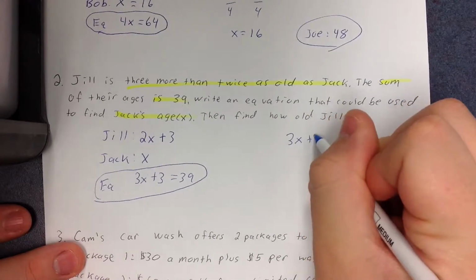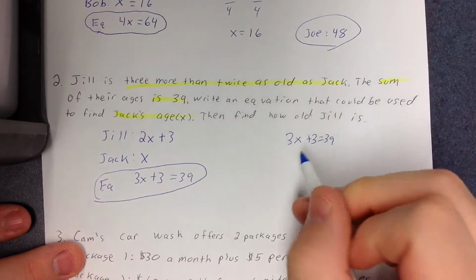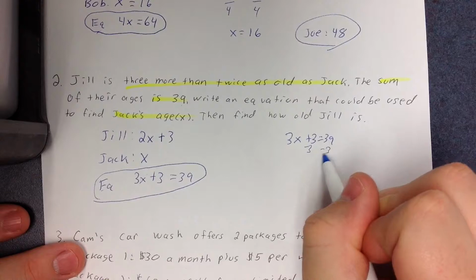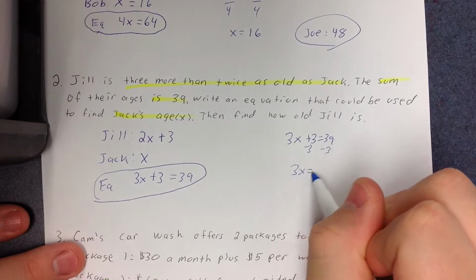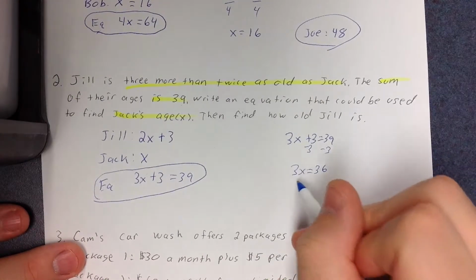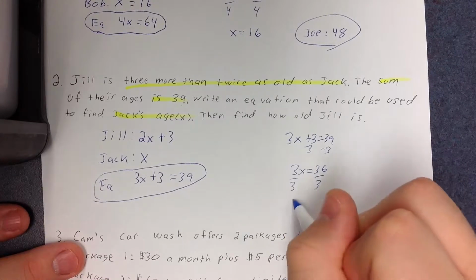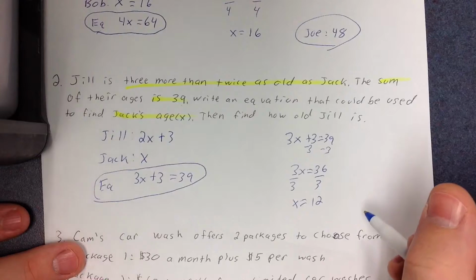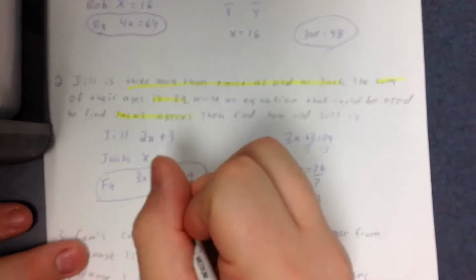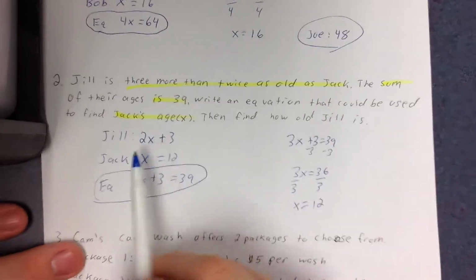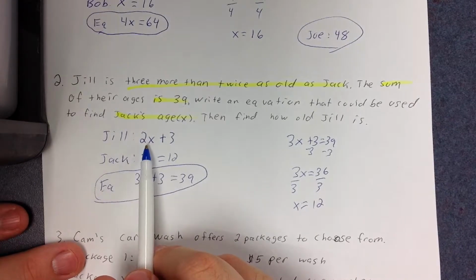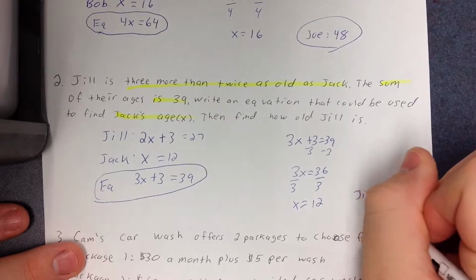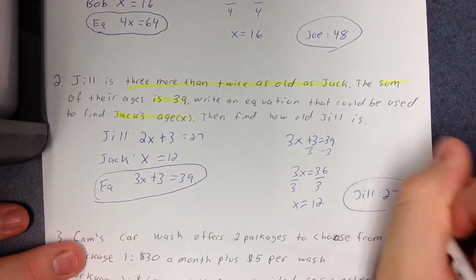So 3x plus 3 equals 39. Variables on the left-hand side, get rid of the addition first. So minus 3, which gives me 3x equals 36. Divide both sides by 3, and I get x equals 12. Again, find out whose age that is. Well, that's Jack's. So Jill would be 2 times 12, which is 24, plus 3, which is 27. So Jill is 27.